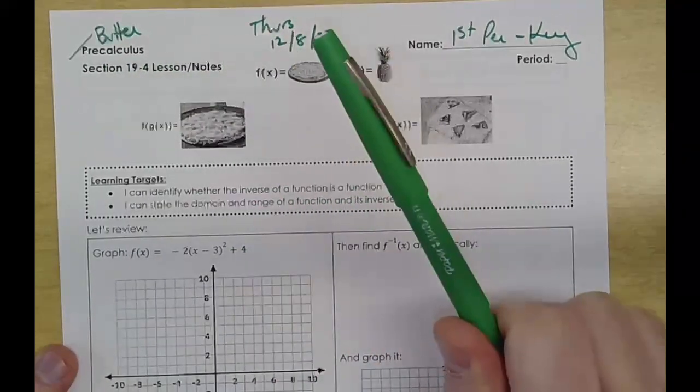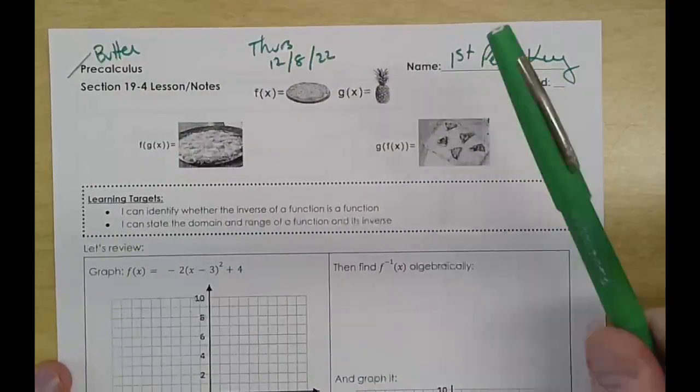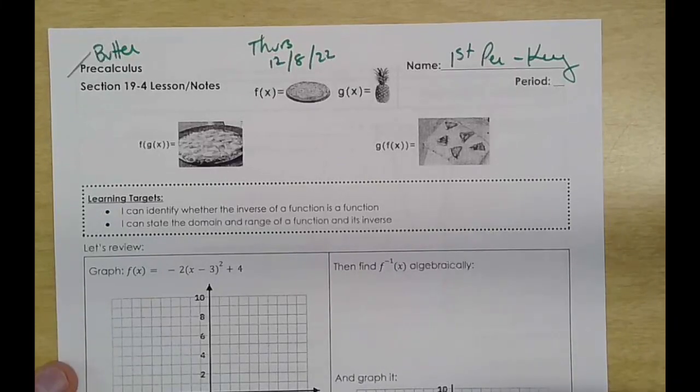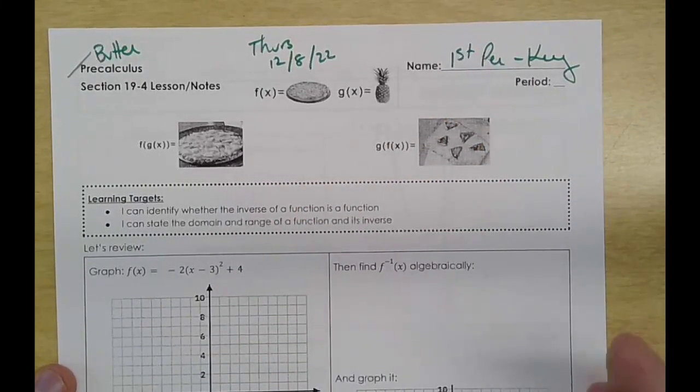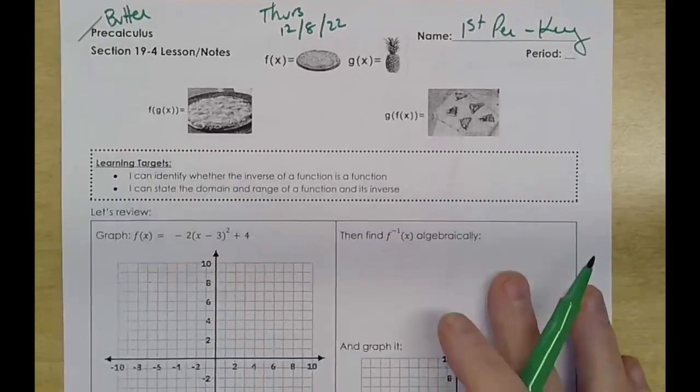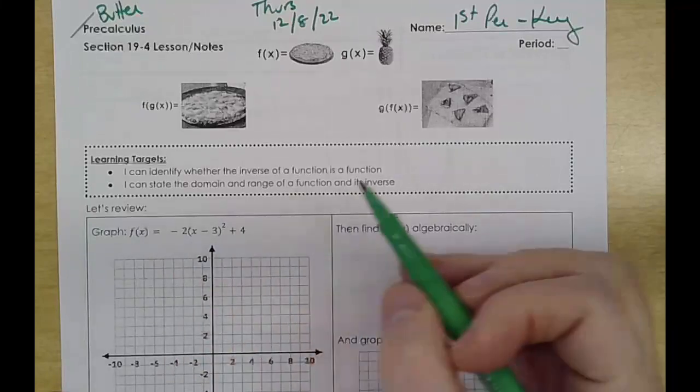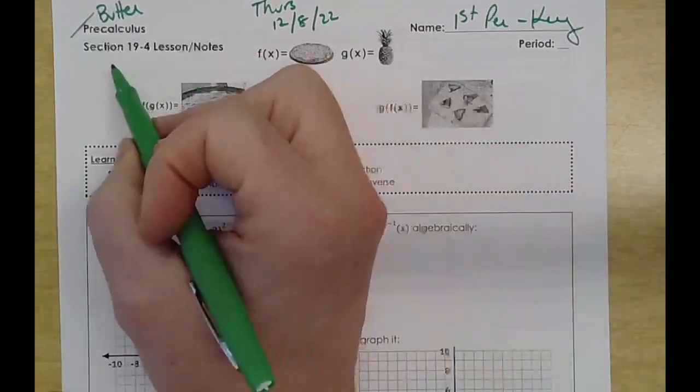Section 19.4, you put the date. I'm doing this on Thursday the 8th. Whatever your date is when you're looking at this, put it down. So first of all, we're going to do a little bit of review as we go along. Graph first. The main idea today is going to be about restrictions.